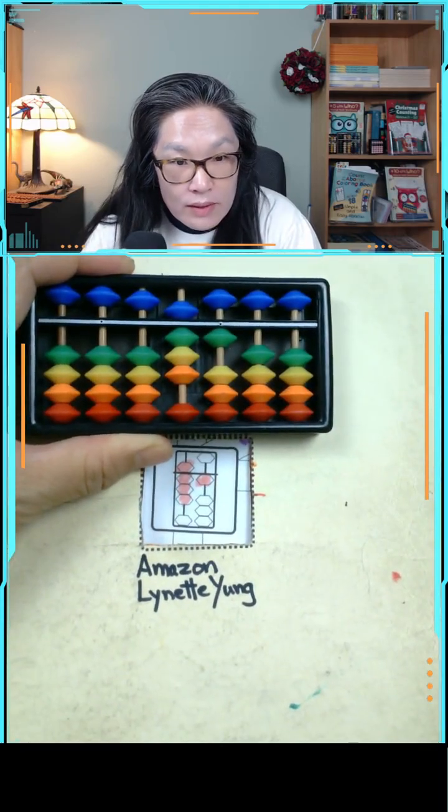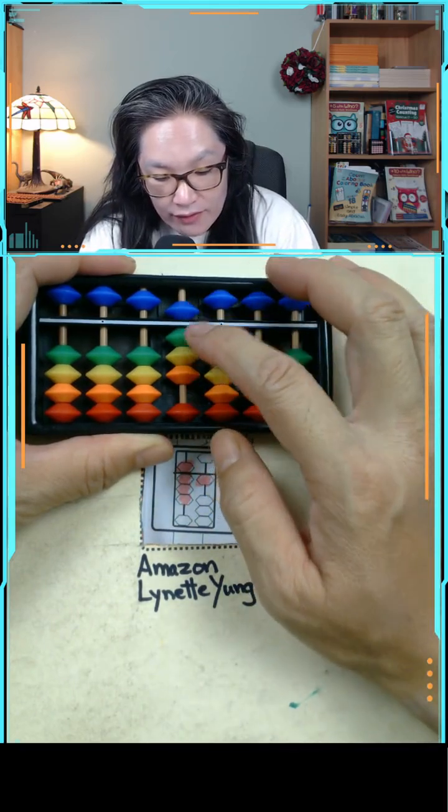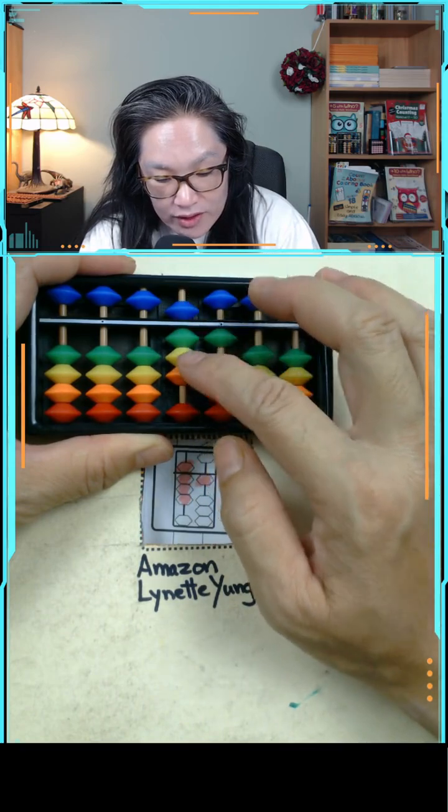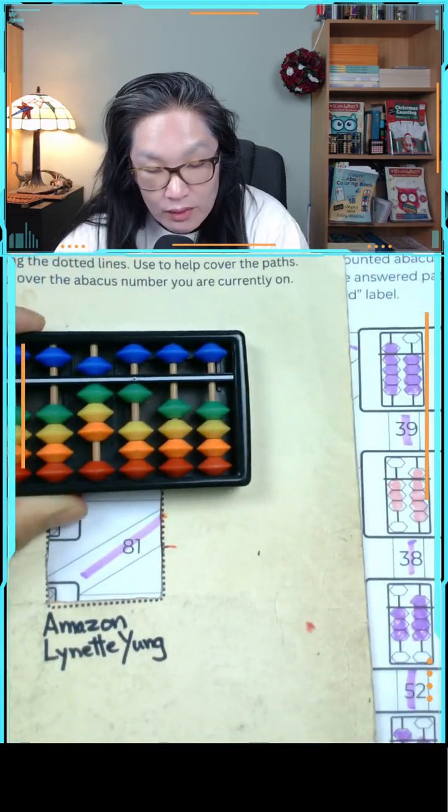Is it 81? Yes, thank you, cactus. It is 81 because we have the top bead of value of 5 and then 1, 1, 1. 5 plus 3 is equal to 8, and then we have 1 right here. So 81 looks like that.